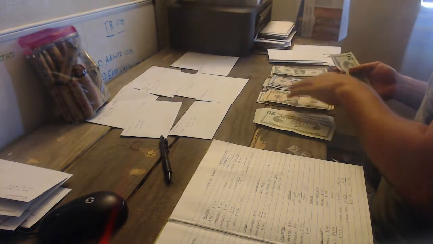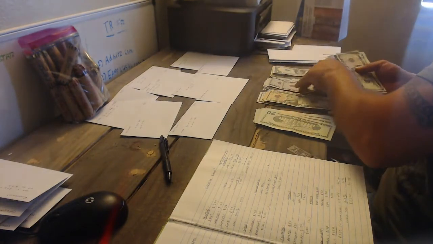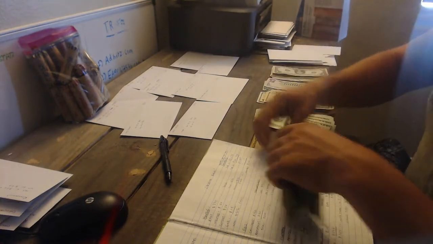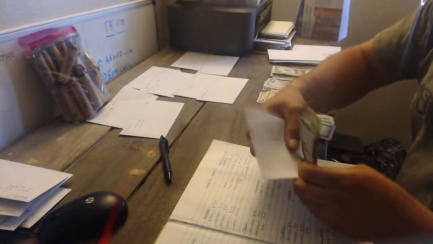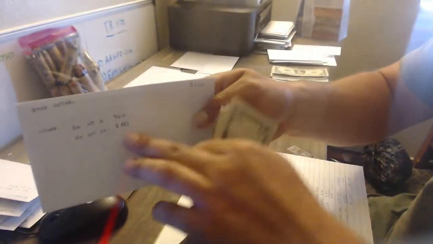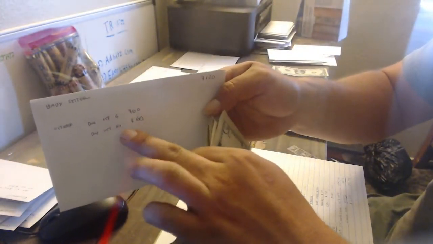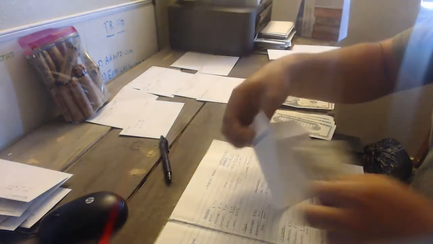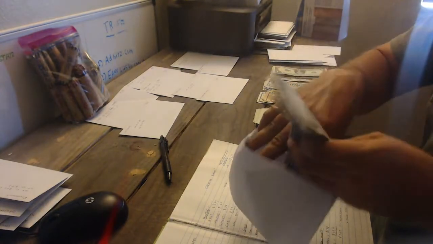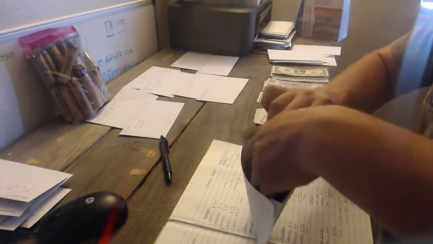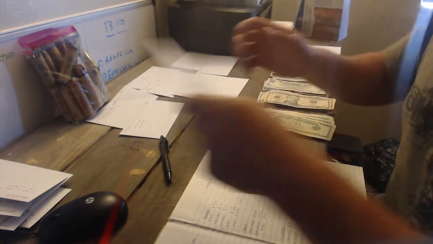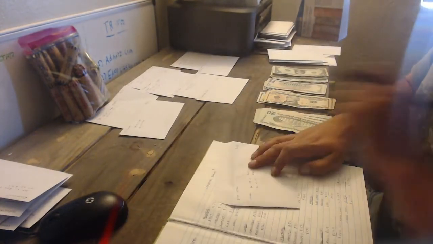20, 40, 50, 60. Okay, so 60 for the babysitter. And remember, that's 120, but I have 2 paychecks, right? So I'm going to put in half of it, and then the other half later. If you make enough money to pay all your bills in one pay period, cool, that's good. But for me, I like to do half and half. So check that out.